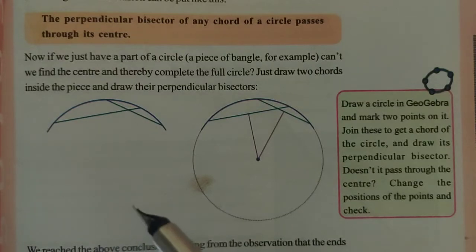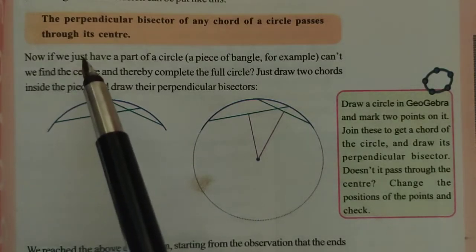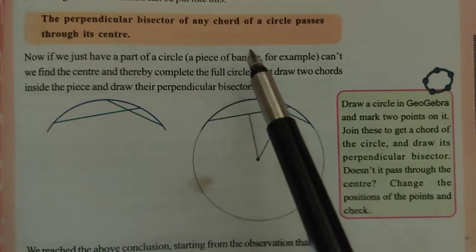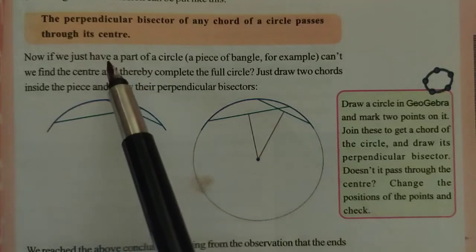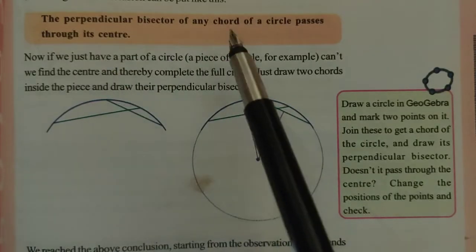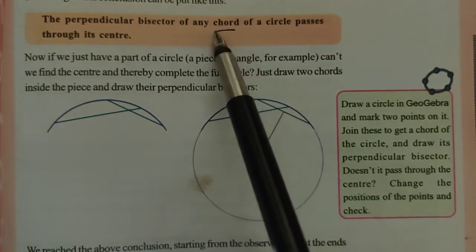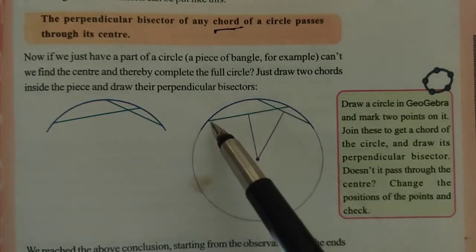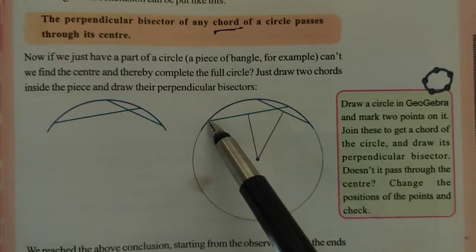We want to note three important theorems in this chapter, which are mutually related. The first one is the perpendicular bisector of any chord of a circle passes through its center. And what is a chord? The chord is a line joining any 2 points on a circle.